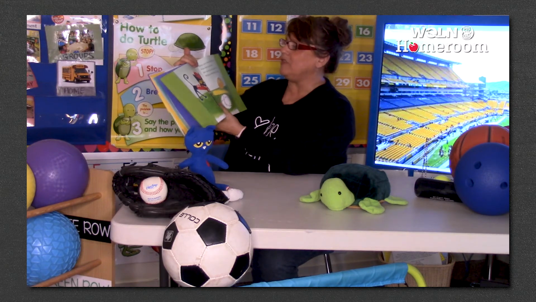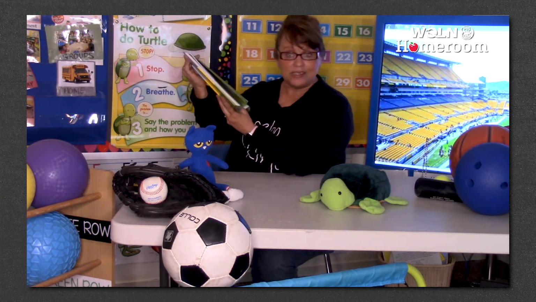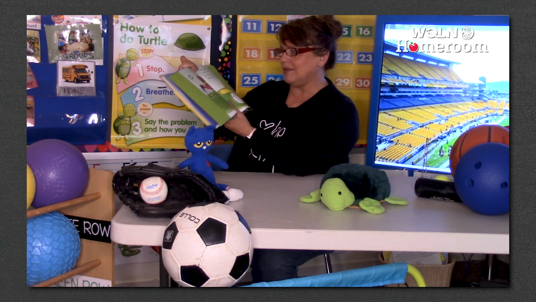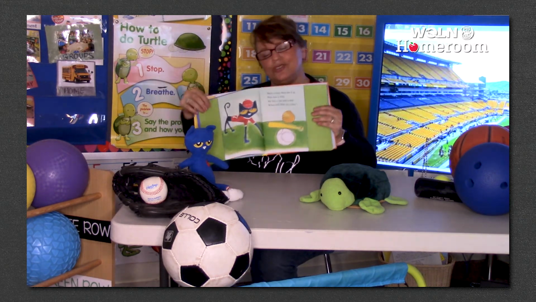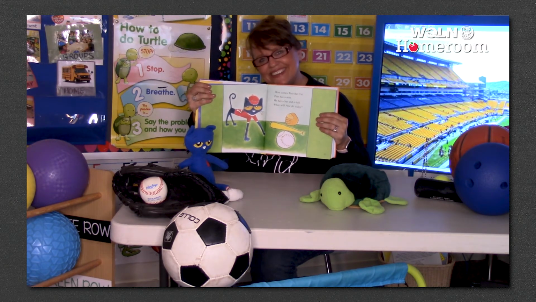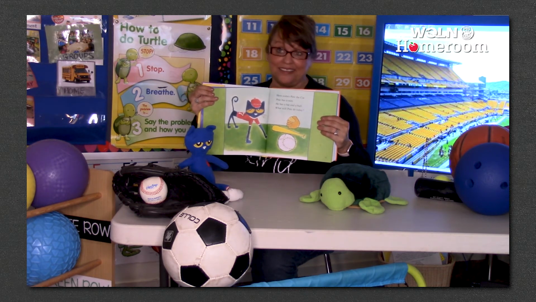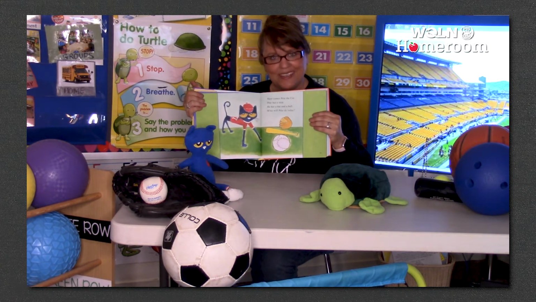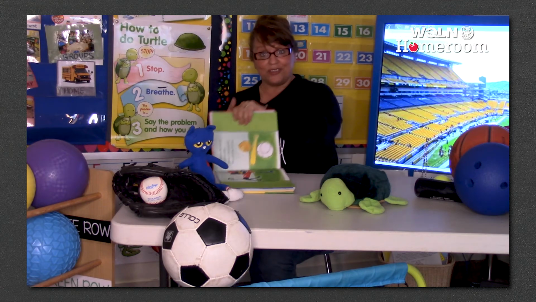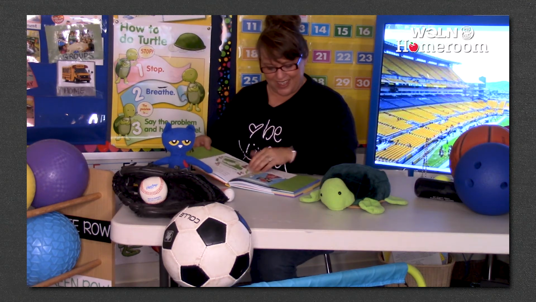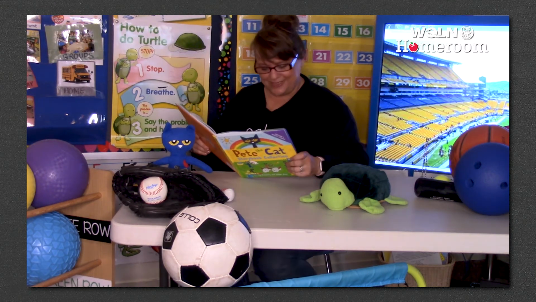Here comes Pete the cat. Pete has a mitt, that's his baseball glove. He has a bat and a ball. What will Pete do today? What do you think he's gonna do? He has a baseball bat, he has his glove, he's got his hat on, his uniform. His uniform is what you wear with your team so that you're all dressed the same. I think he's gonna play baseball. Let's see. Pete will play baseball.